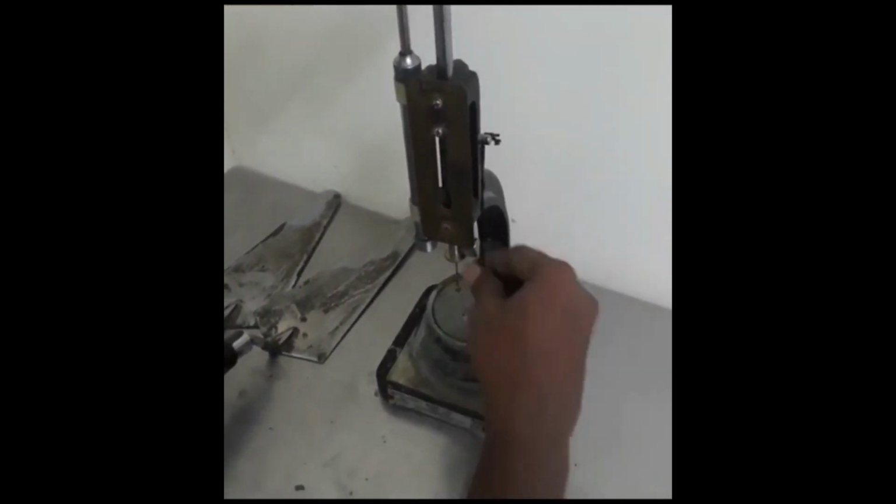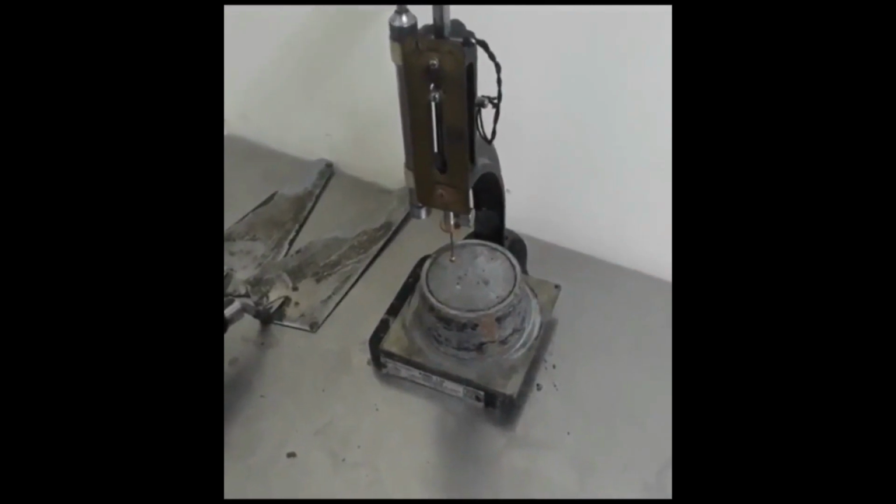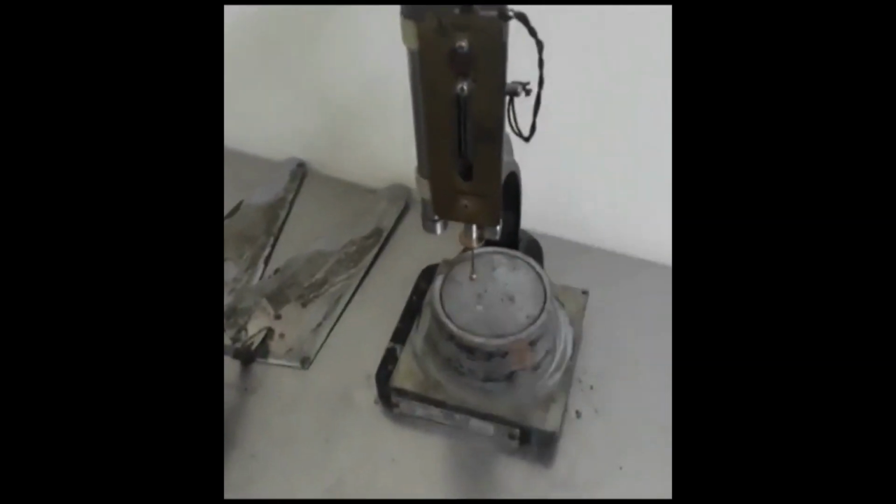And in final setting time, when the needle is replaced, it is the time from the addition of the water to the cement to the time when the needle penetrates only 0.5 mm.